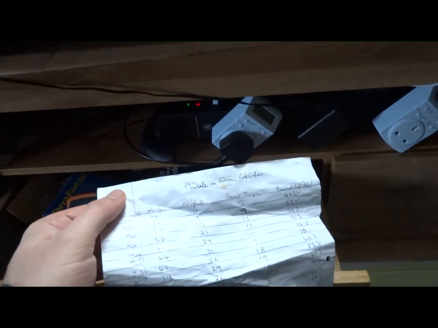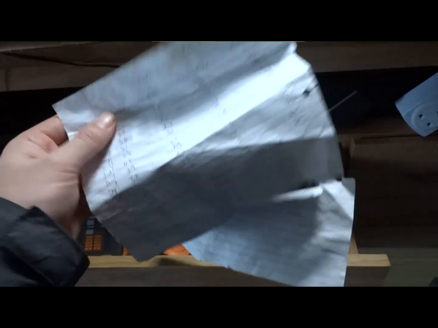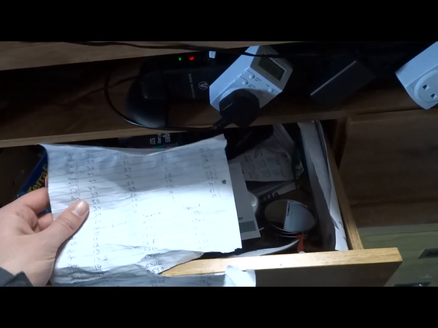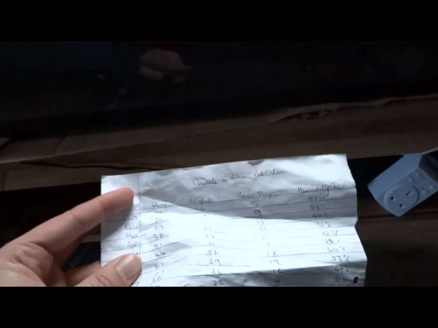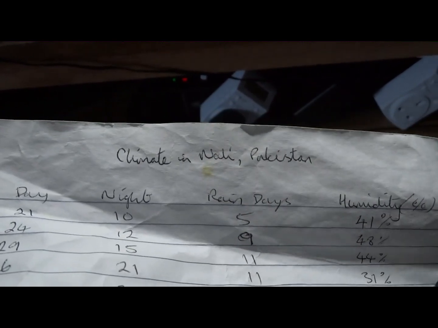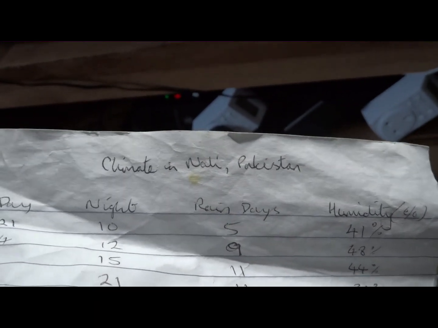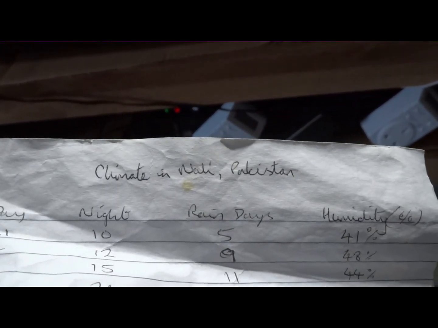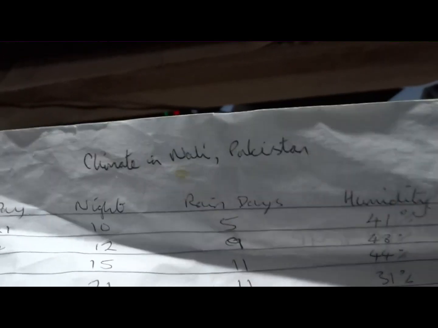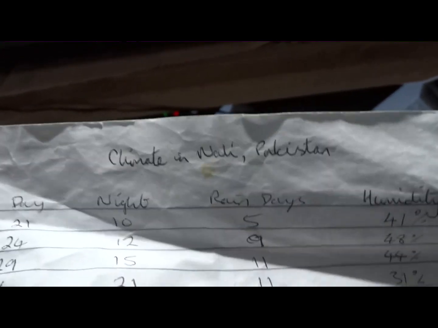Like I've explained before in a previous video, but if you're new to this channel, this is a climate plan of a place in Punjab in Pakistan, in the Salt Range hills where geckos live in the wild.